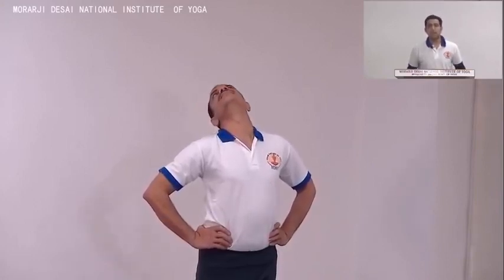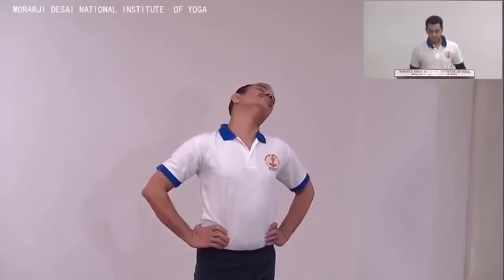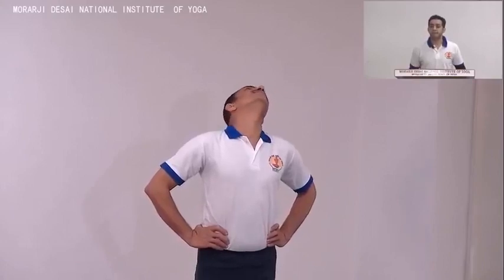Exhale, bring the chin towards the chest. Inhale and slowly rotate the head clockwise. While going up, inhale. Exhale, bring your head down. Now, inhale, rotate your head anti-clockwise. Inhale up. Exhale, complete the round, complete the circle. This is one round, clockwise and anti-clockwise.